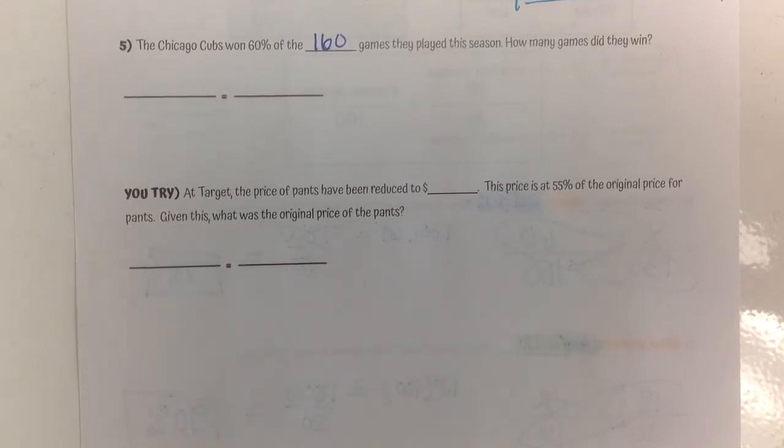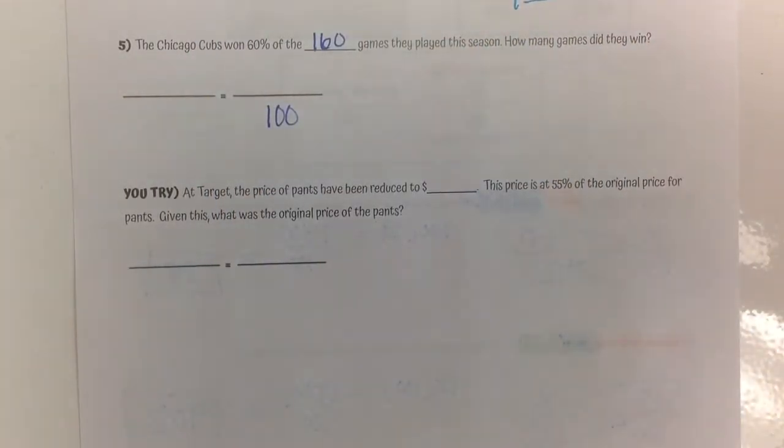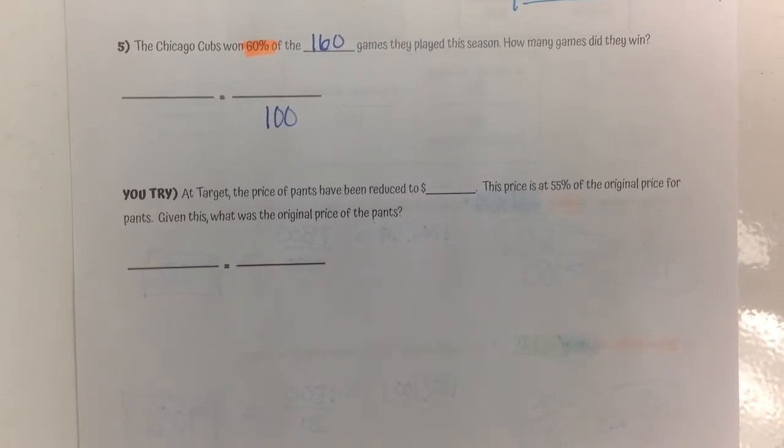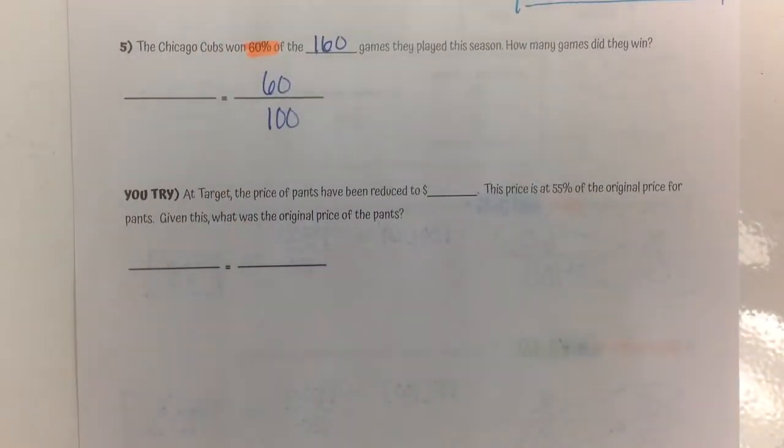How many games did they win? So let's look again. No matter what, always out of 100. The next thing I look for is the percentage. I see a percent sign, so that tells me that above the 100 it should be 60%.